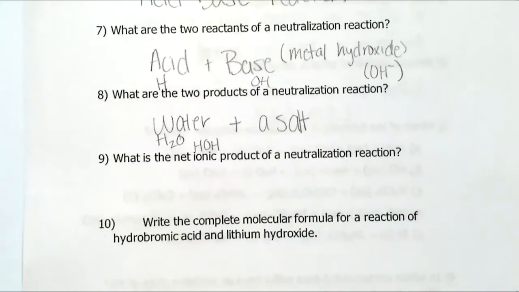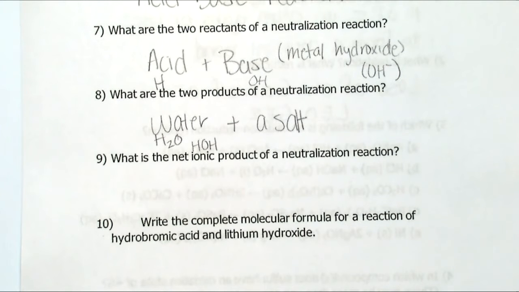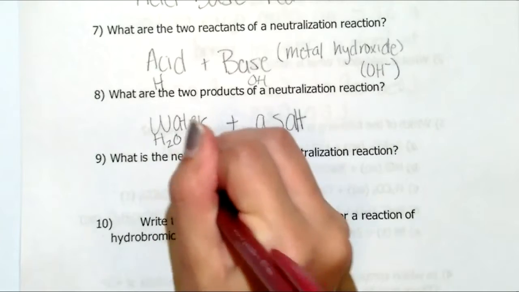Okay, what is the net ionic product of a neutralization reaction? So let's back up and think, what is a net ionic product in the first place? So when we have things reacting in aqueous solutions, they're going to react, and typically we learned about this in the format of you're going to get a precipitate or a solid, but it doesn't have to be a solid, it just has to not be aqueous. The net ionic product is always going to be water.